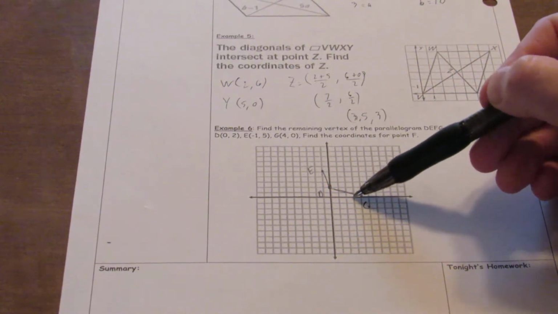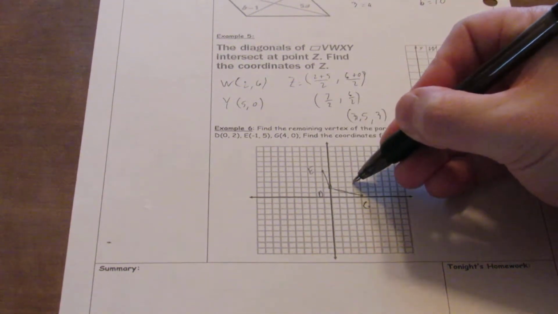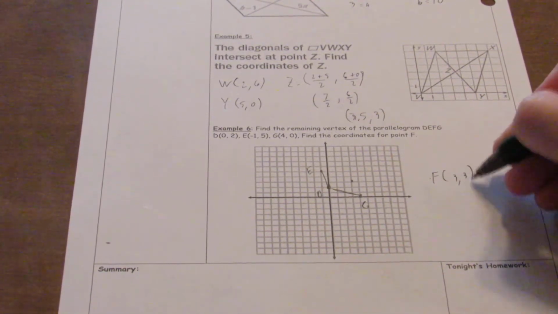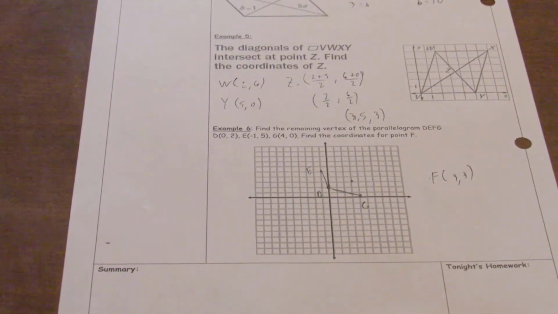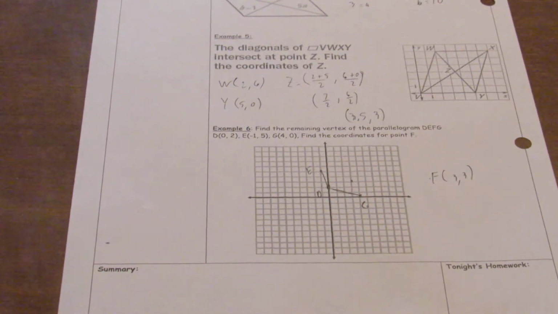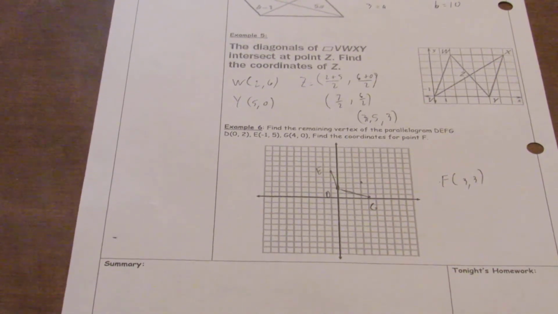So if I start here and come over 1 and up 1, 2, and come up, 1, 2, 3, that point would make that parallel. So then I have that F is at 3, 3. If I connected my lines differently, I have a point that is a slightly different part. So there's actually a couple answers here, but there's very limited answers. So you can have more than one. That will end our 7-2.